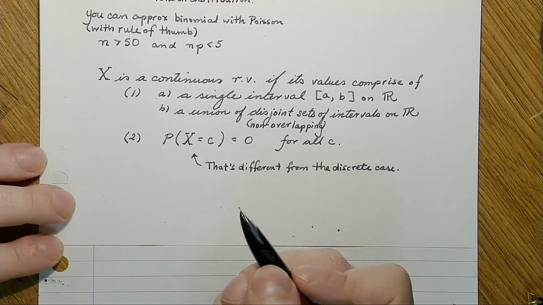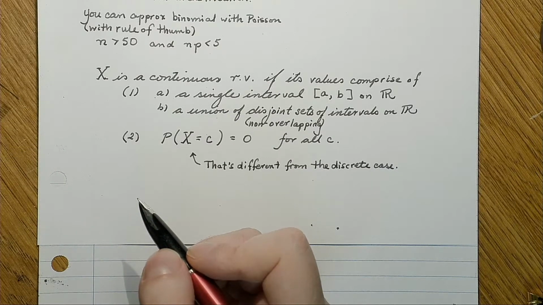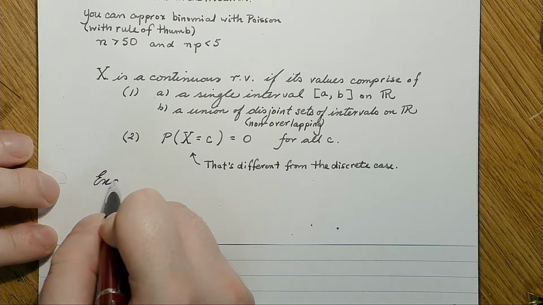Okay. So here are some examples of continuous random variables.